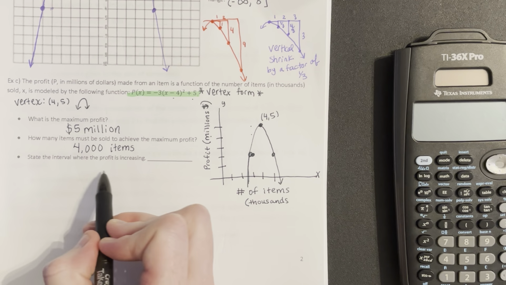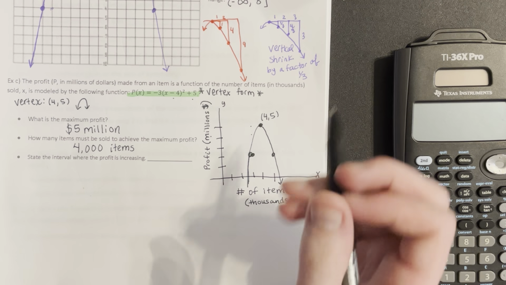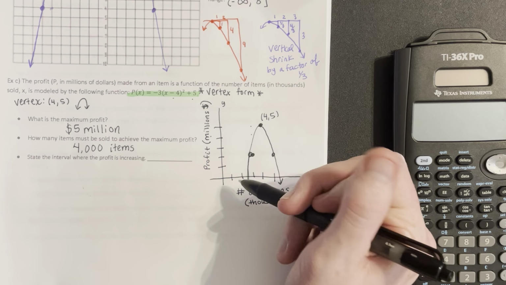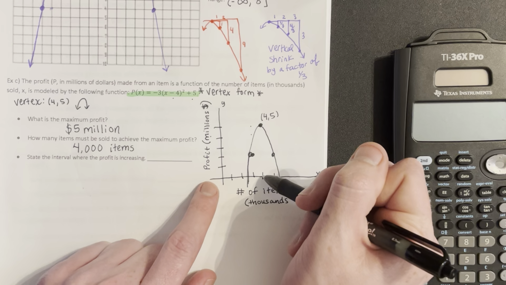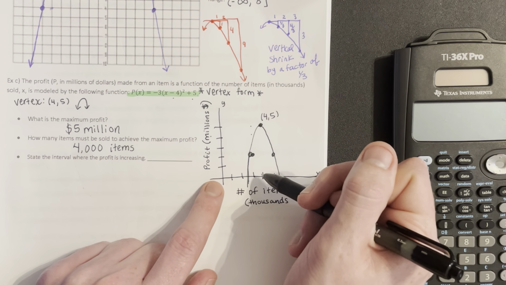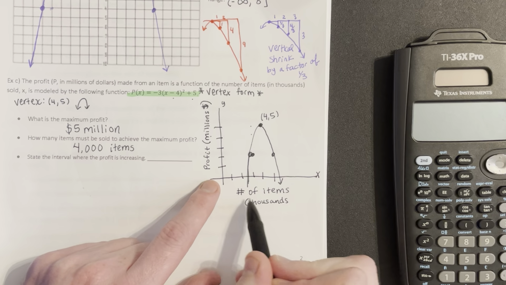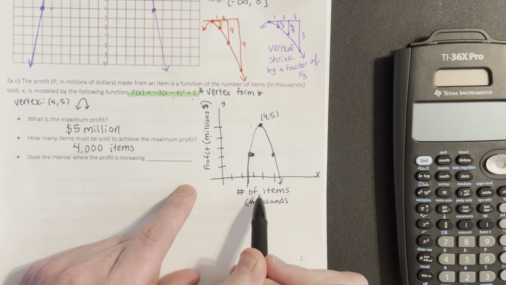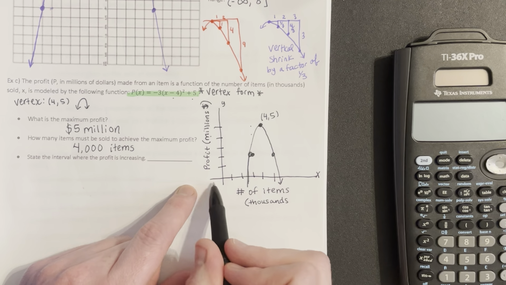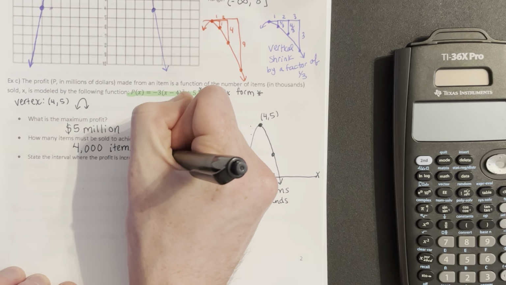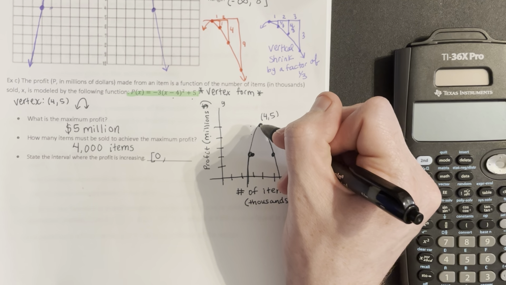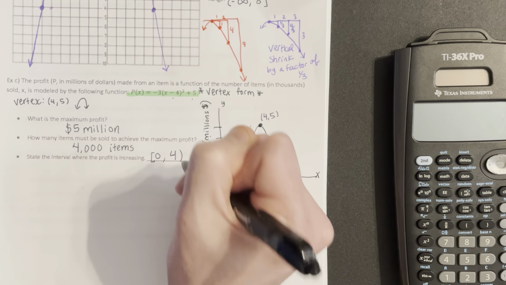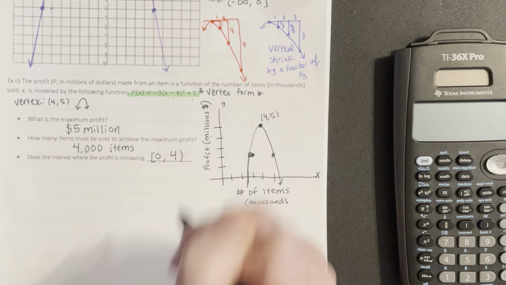And then state the interval where the profit is increasing. So our increasing section is on the left. But when we think about this in context, we're not going to say negative infinity all the way to 4. We're going to think about what are the possible number of items that we have. And there's no way that we could have a negative number of items that we're selling because we haven't made them. So our minimum, our lowest x value possible would be 0. So I would say from 0 all the way to whatever that highest point is, which is 4. So from 0 to 4, it would be increasing. There's our increase.